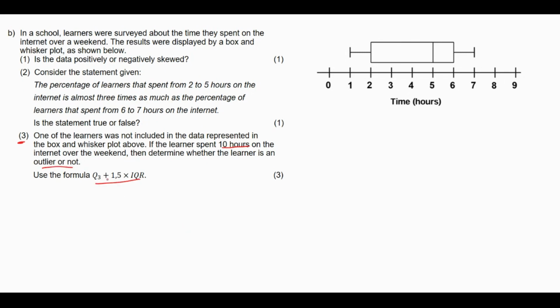We use this formula, but there are two of them actually. This one is the upper fence. Right, and then we have also the lower fence. The lower fence is Q1 minus 1,5 times the interquartile range. IQR is the interquartile range. Then you get the lower fence.